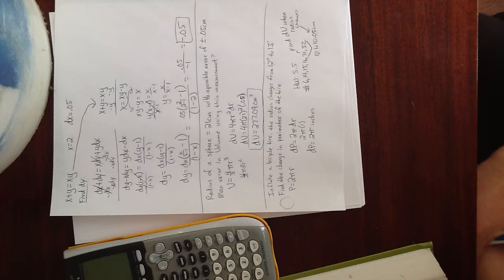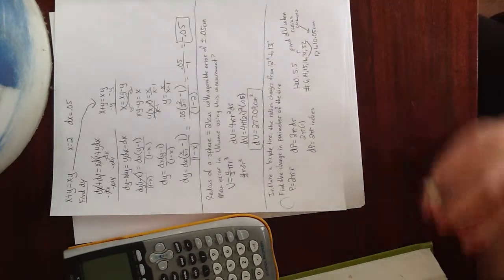It's kind of worded weird, but I thought I'd point that out. Same thing on 32. It's just surface area. It gives you the formula for surface area. Find the change in surface area when the radius changes from 10 to 10.05.